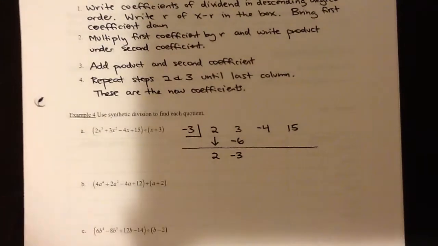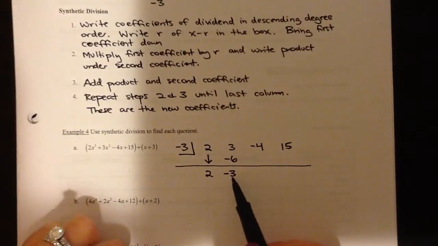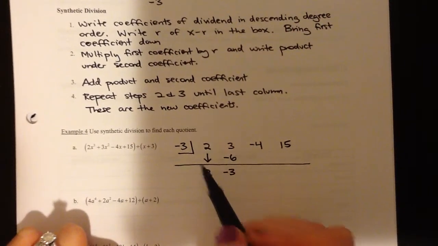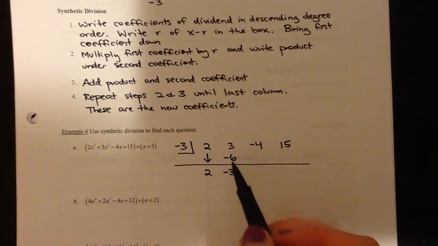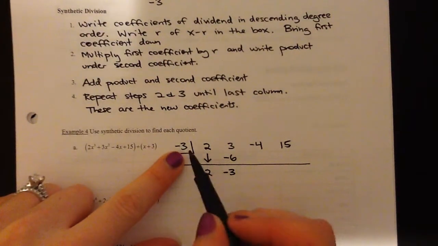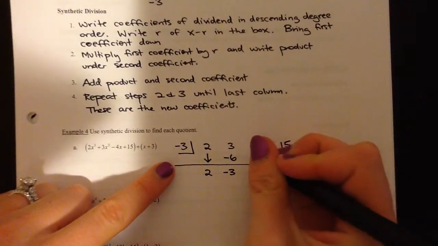There we go. Okay, so now repeat steps 2 and 3. So step 2 and 3 said now this one. So what I did is I brought the 2 down, I multiplied these two together, I get -6. Add these together, I get -3. My next step is to multiply these two together. So -3 times -3 gives me +9.